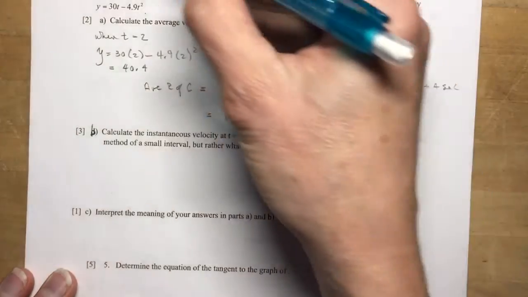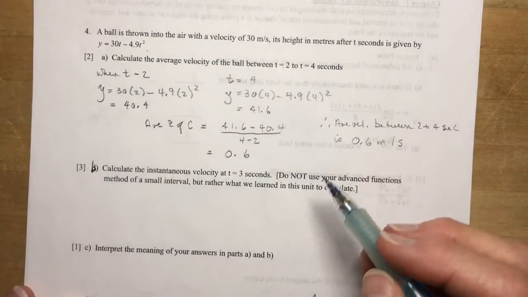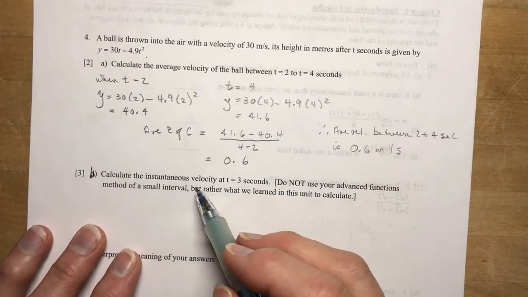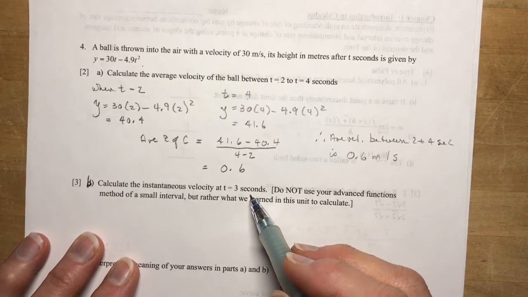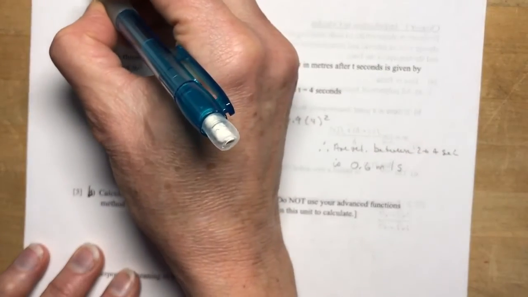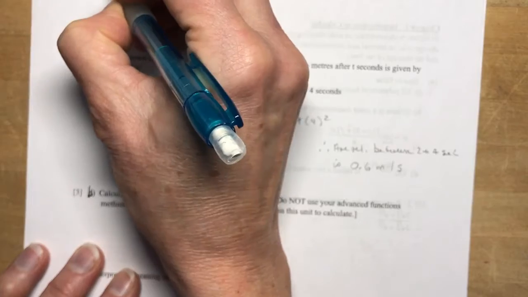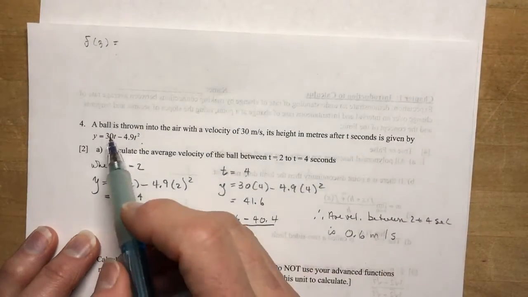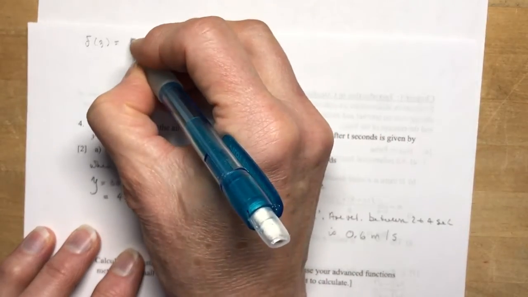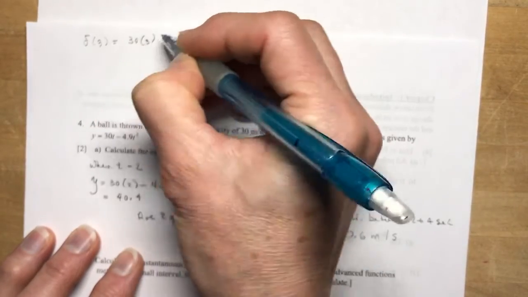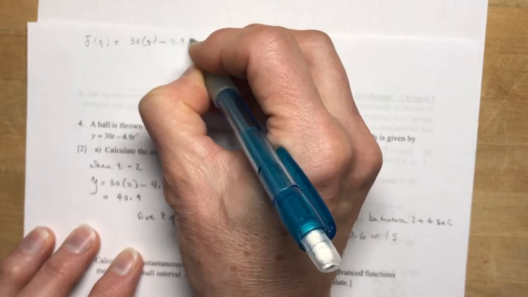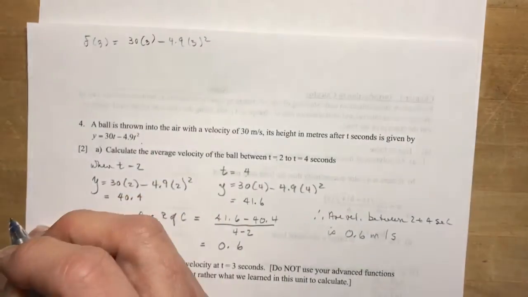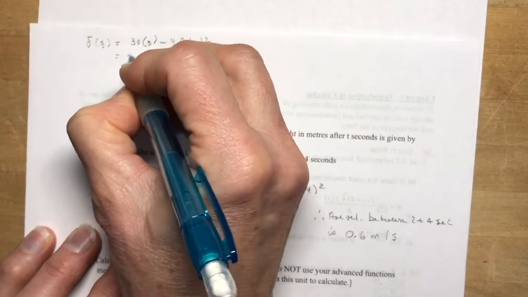So maybe what I'll do is I'll start it way at the top of the page here. So I want the instantaneous velocity at t equals 3. So I need to know what is f at 3 to start with. So I want to calculate f at 3. So I'm going to put in, that's going to be like 30 times 3 minus 4.9 times 3 squared, right? And f at 3, that comes out to 45.9.